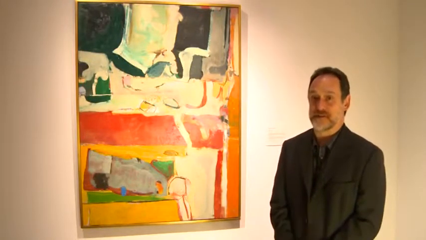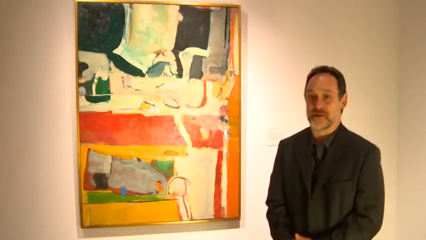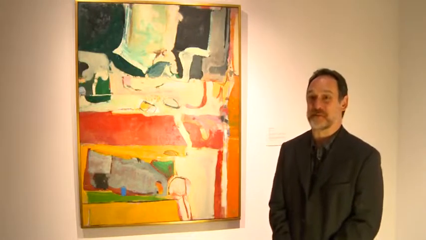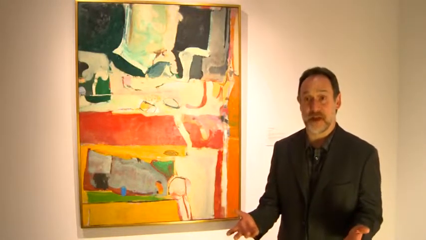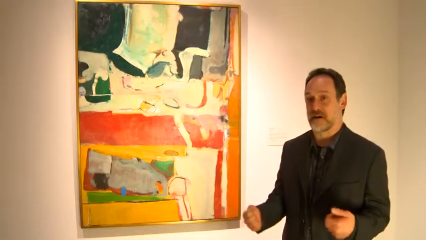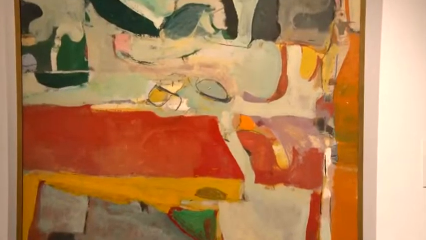So you want to view it from a distance, which you do upon approaching the room, but then you want to come within a reasonable distance of the painting. Always be sure to stay about arm's length away from the work, but I think even at that length, you can get a really great sense of that time in which Diebenkorn was painting this work.